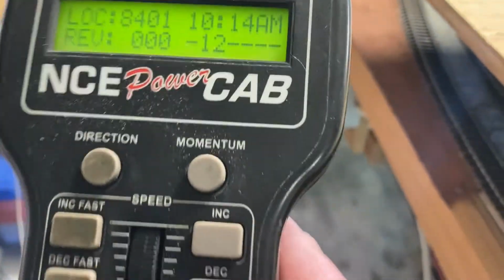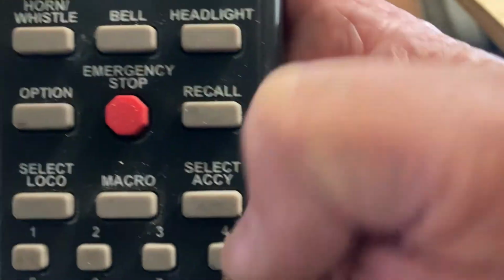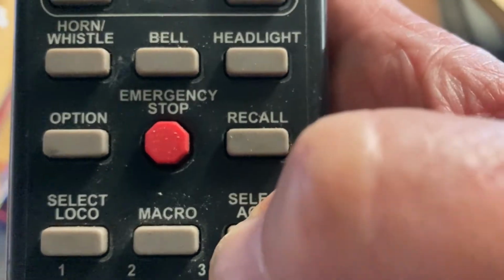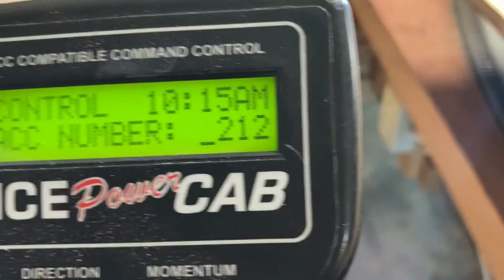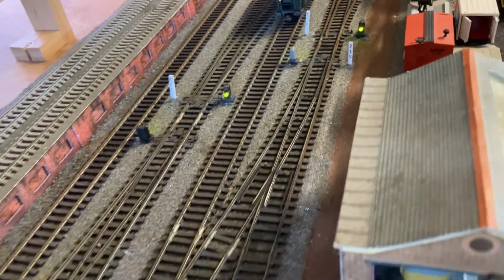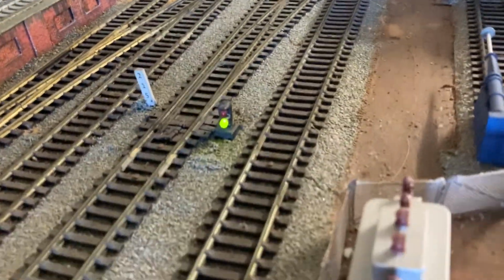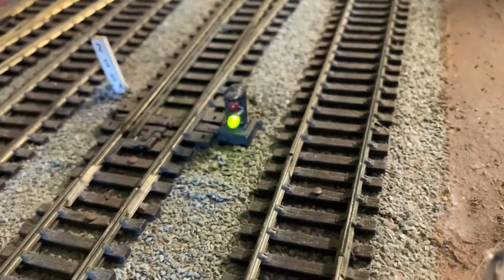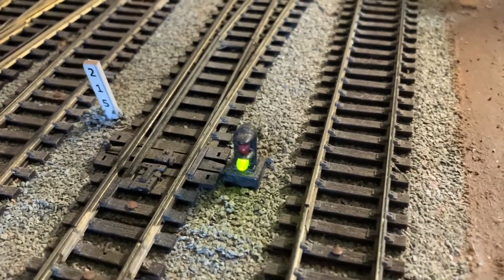So as I was saying, if I push auxiliary on here, I can then enter whatever number I want. So let's come back here. For example, I want to have a look at 215.